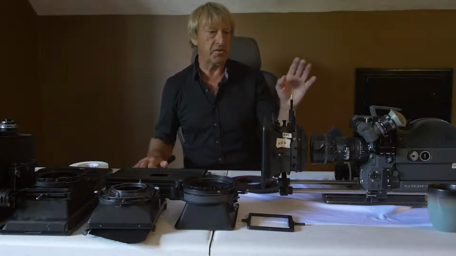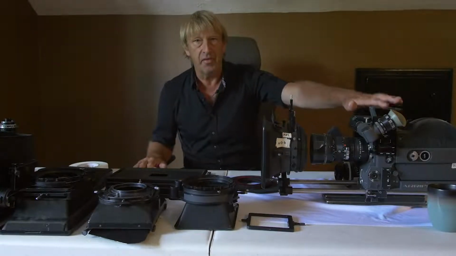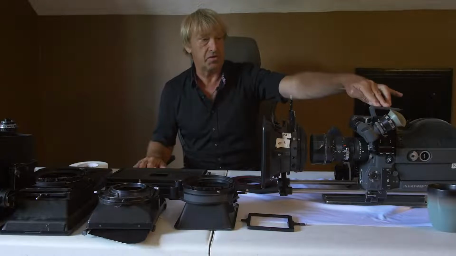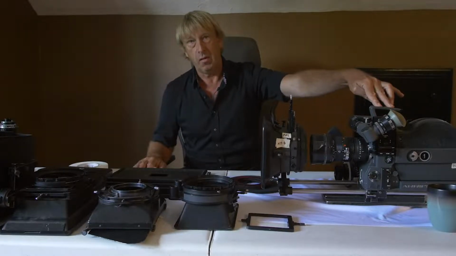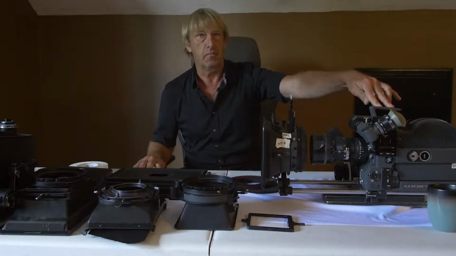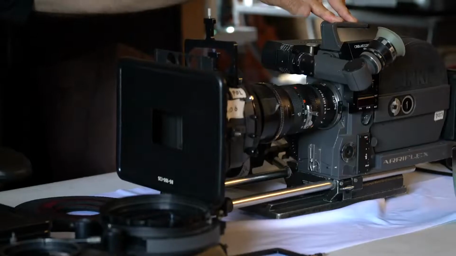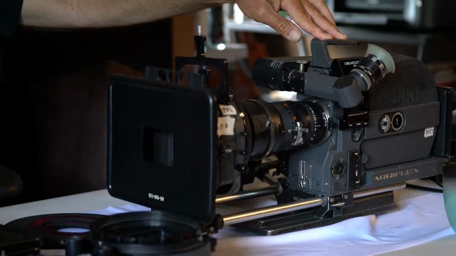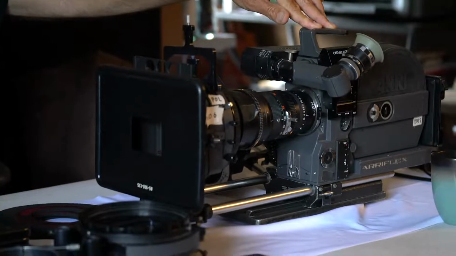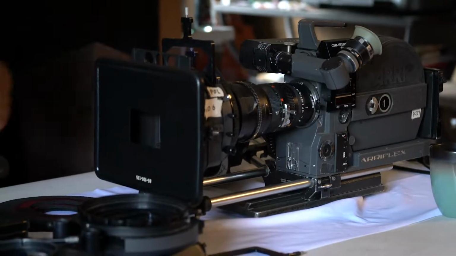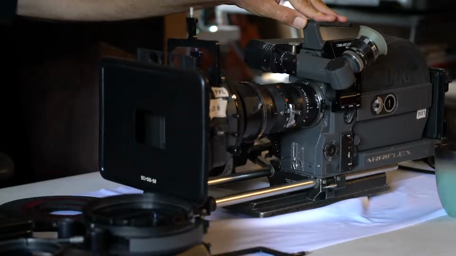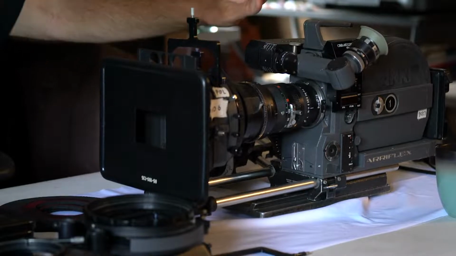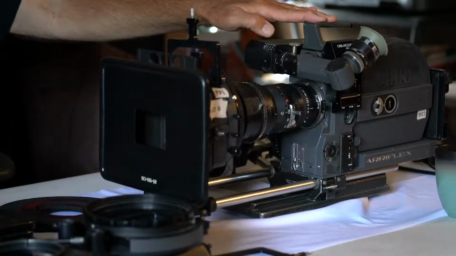Okay, so the first one I'm going to talk about, this setup I have here is a professional 16 millimeter film camera that you would use for a music video or a commercial or even a television show. They used a lot of film all the way up until about the late 90s. And this is an actual 16 millimeter film camera.